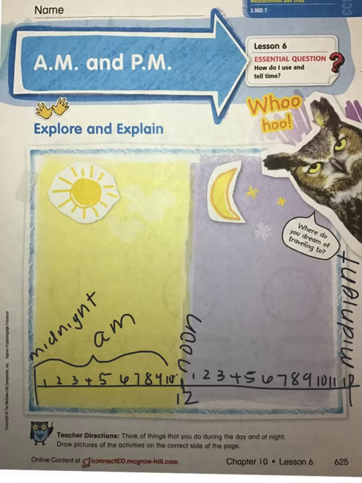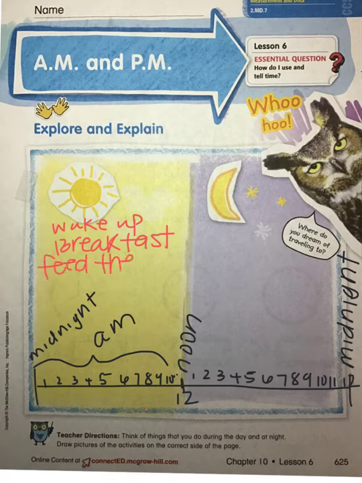So what usually happens in the AM? Well, in the AM, for most of it, we're kind of sleeping, right? After midnight, from 1 to maybe you wake up at 6 in the morning. Some of the things we might do in the morning might include wake up, right? We usually wake up in the morning. We have breakfast is another thing that happens in the morning. One thing that happens in my house is somebody has to feed the dog. Those are all things that might happen in my house in the morning.